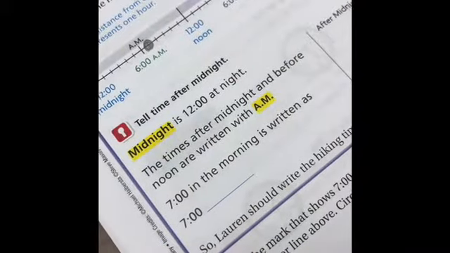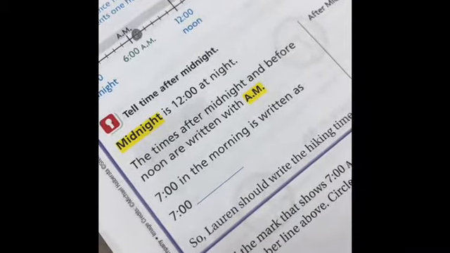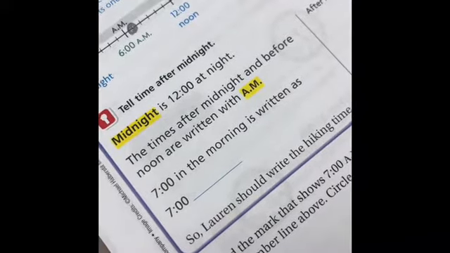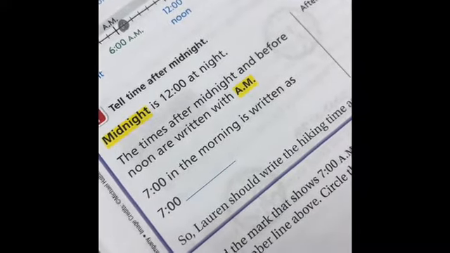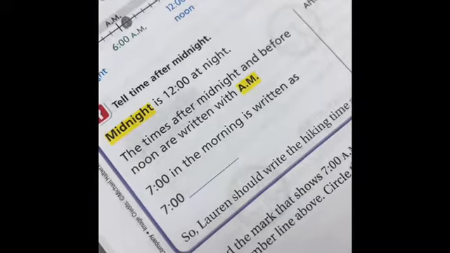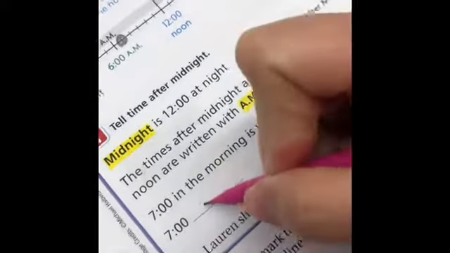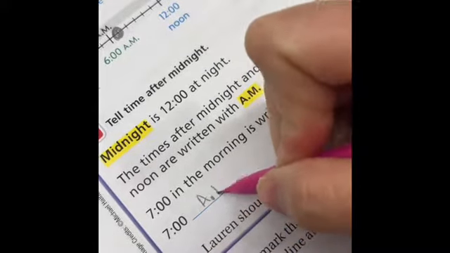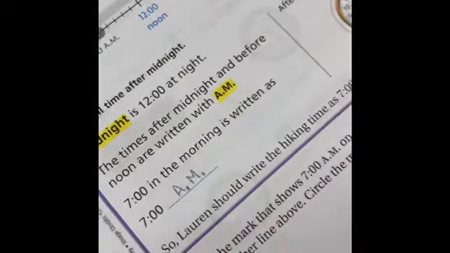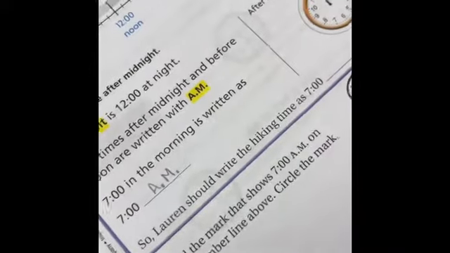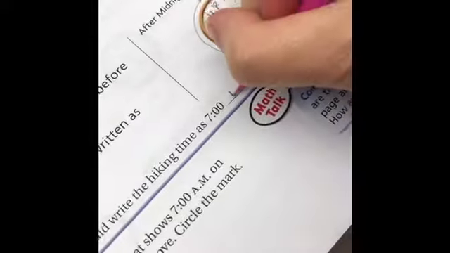Time after midnight. So midnight is 12 o'clock at night, and so the times after midnight and before noon are written with AM. So 7 in the morning is written as 7 capital A period capital M period. Okay, so Lauren should write the hiking time as 7 a.m.